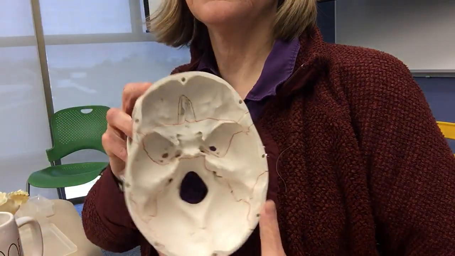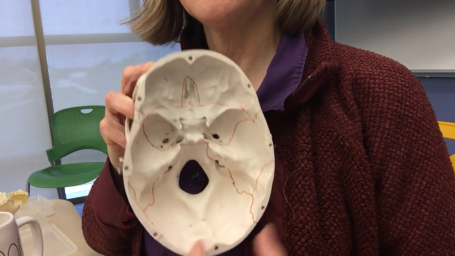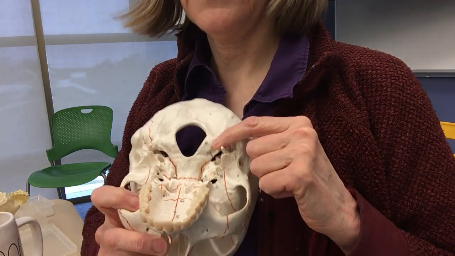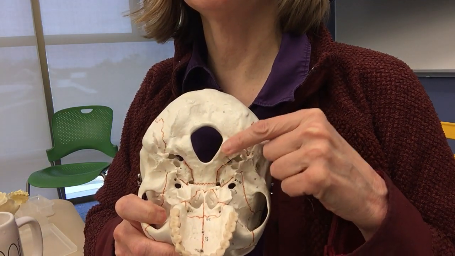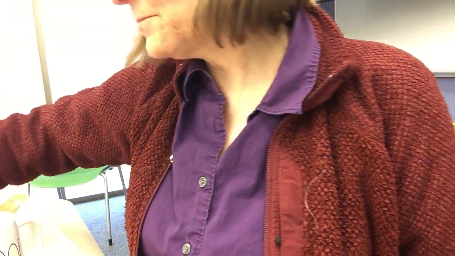Here, I'll show you on this model. So here's the cerebellar fossa down here, and on this side, they're not so obvious here, but here's the occipital condyles right here. They're little bumps. Condyles are always bumps. And lastly, the temporal bone.